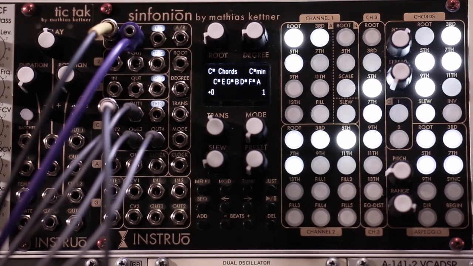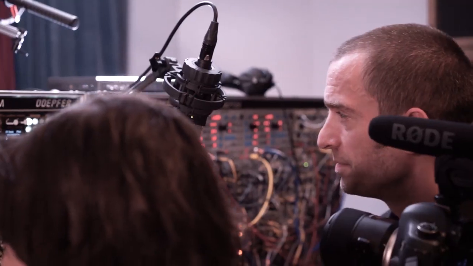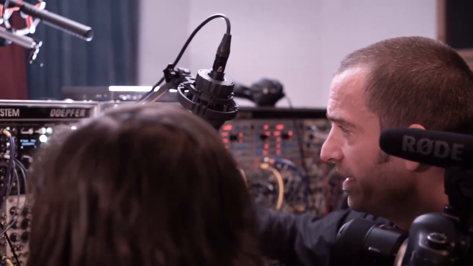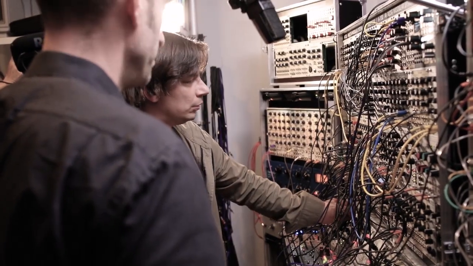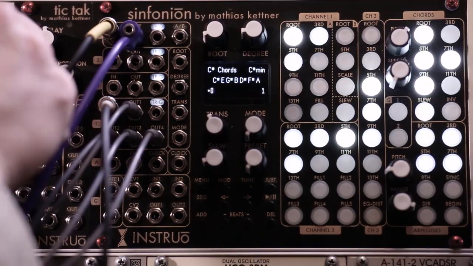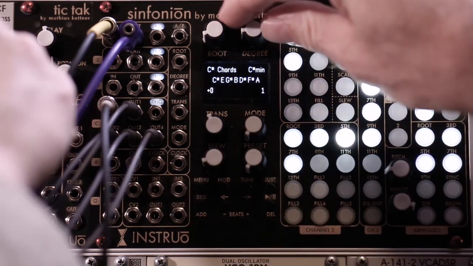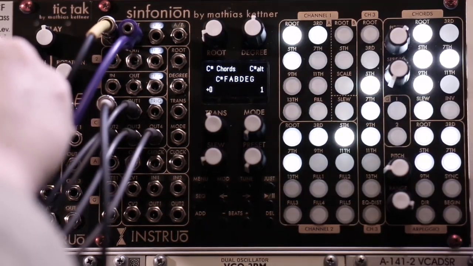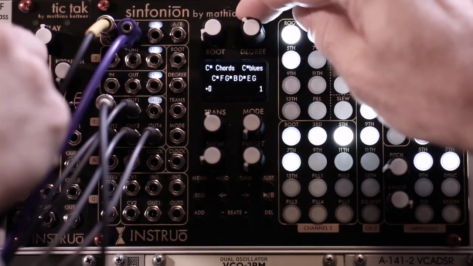Or just improvise live with the knob and change the selected notes. Chord. Oh, we have an altered scale. It's strange.